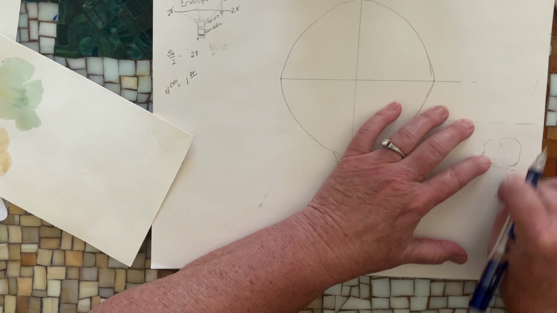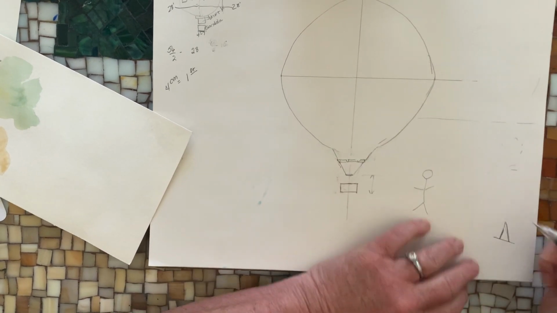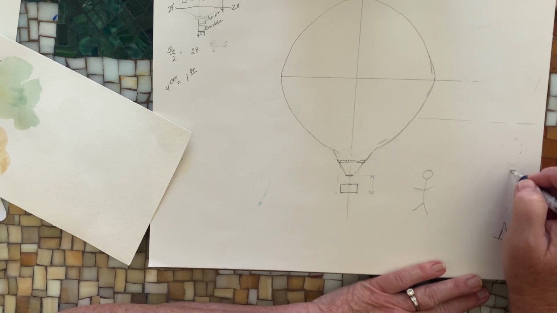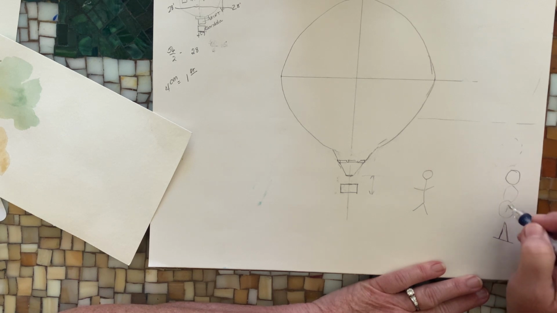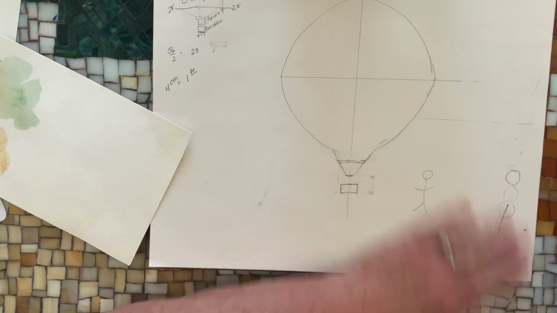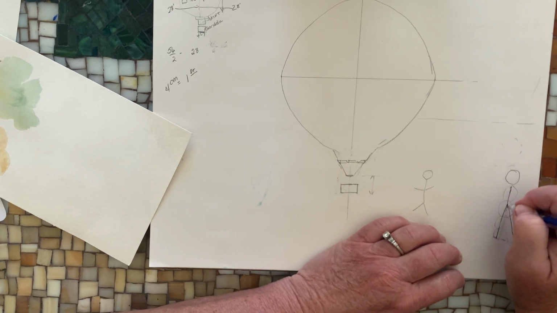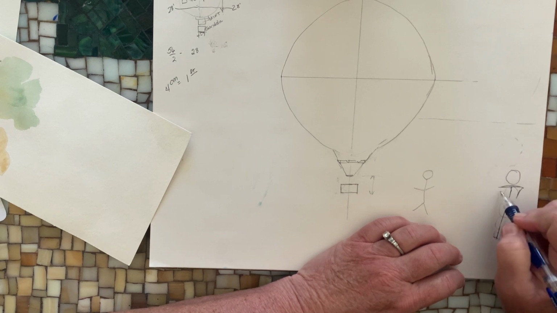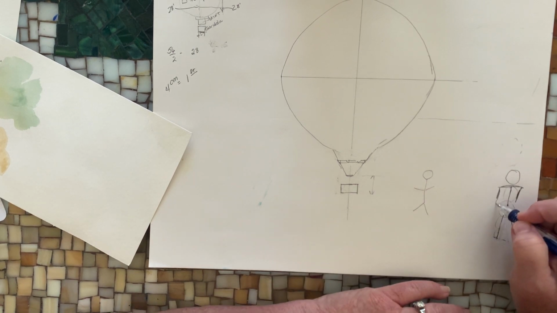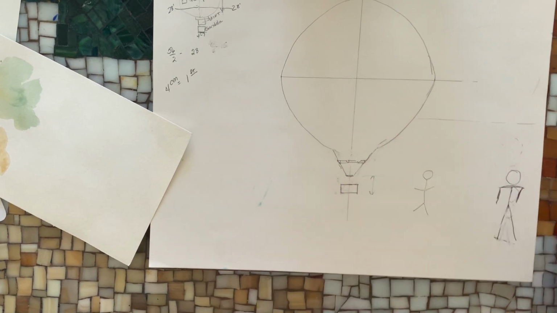I'm going to get rid of my tree here. If I were standing here, my head would be here. I know that my body is about 5 heads long. So here would be my legs. See, all these measurements that we've been doing in our art classes were for a reason. We just have to stop and remember, we know how to do this.